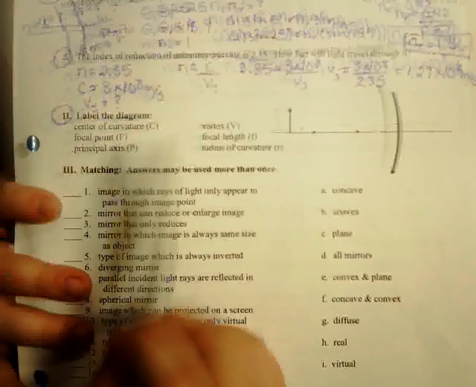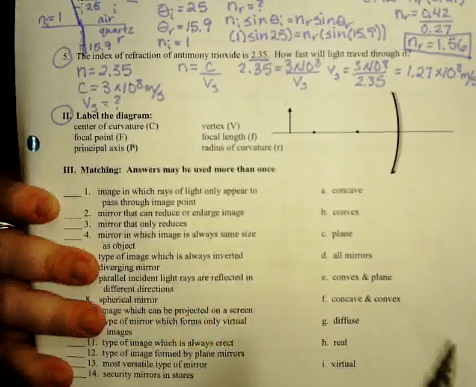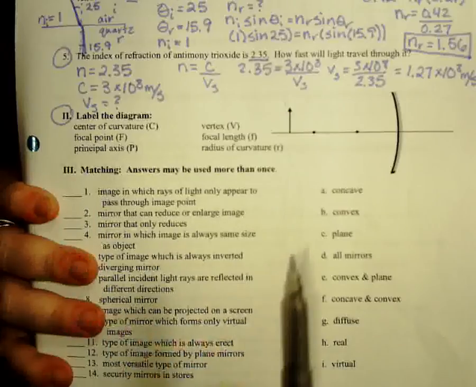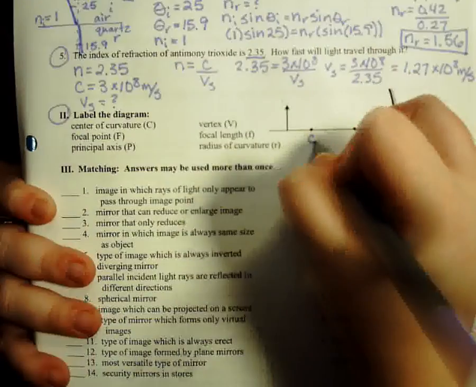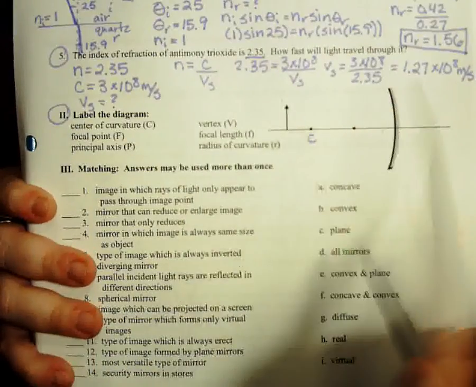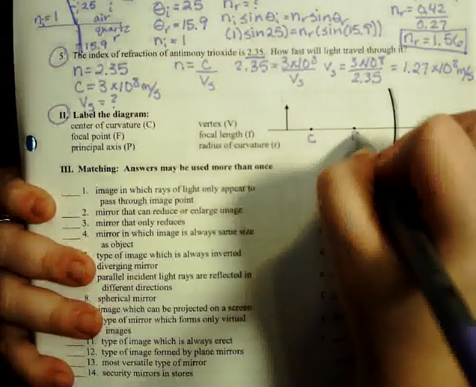All right, so let's look down here at all these things you're supposed to know. Some of these aren't things that I've stressed, and they're not really a big deal. So this is the center of curvature. It's basically the radius of the circle the mirror would make. This is the focal point.